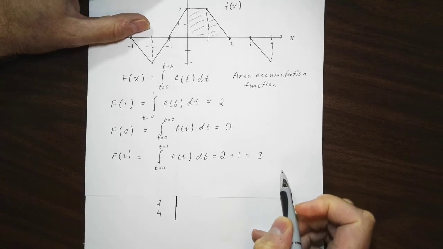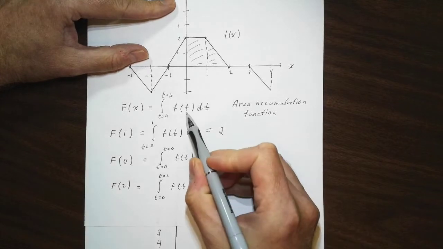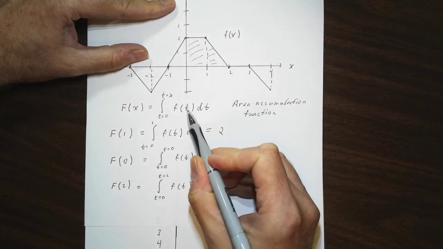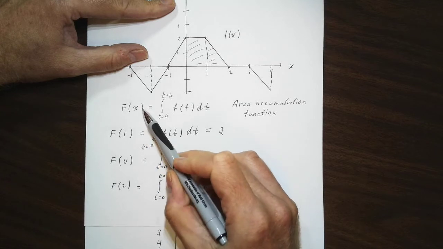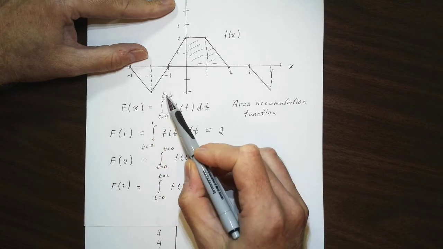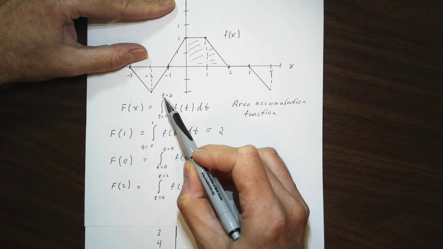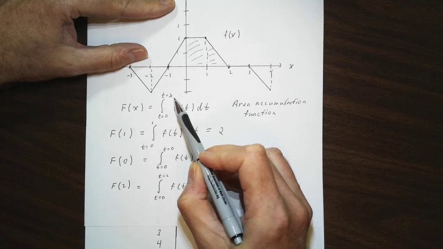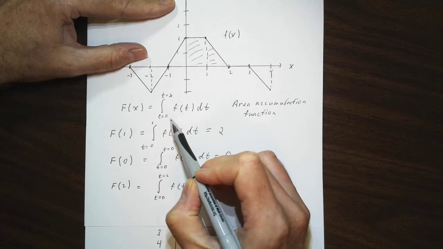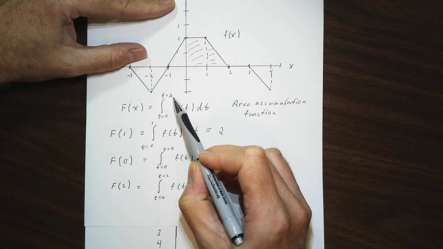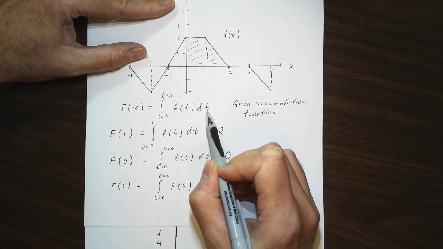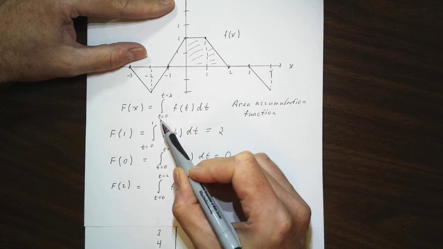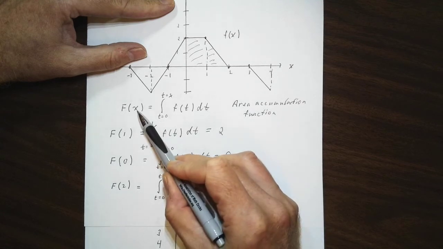Now, we don't use x as the variable of integration. We use something besides x because we're reserving x to be the input of capital F, which means we're going to put it right here. It wouldn't make sense to say from x equals x, x equals 0. So we need to use a different variable of integration. The fact that I use t here is not important, but it just has to be something other than x if I use x there.